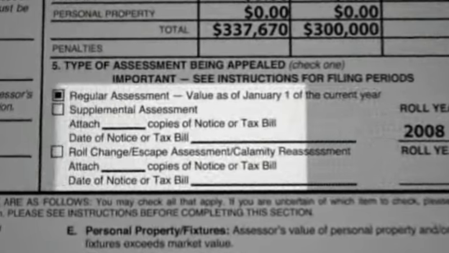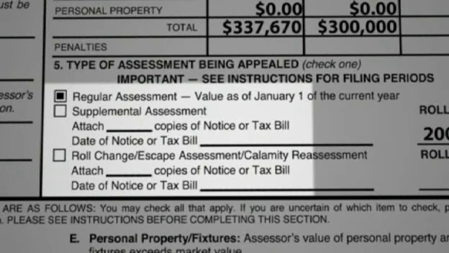Check the type of assessment box that applies to your appeal. Check regular assessment for a decline in value appeal or for a change in ownership or new construction appeal that is filed after 60 days of the mailing of the supplemental assessment notice or supplemental tax bill.